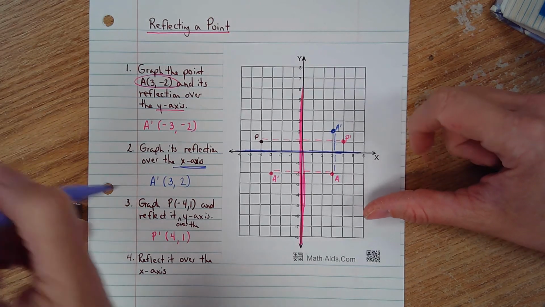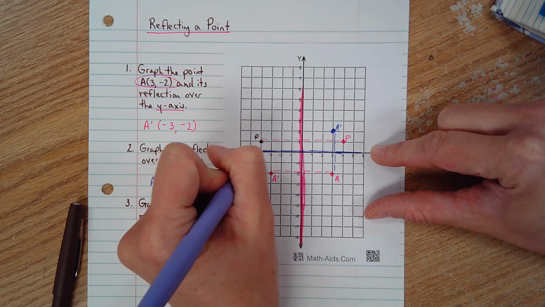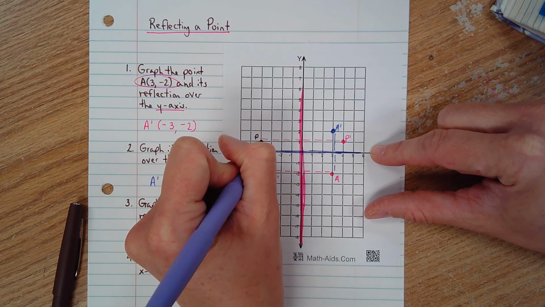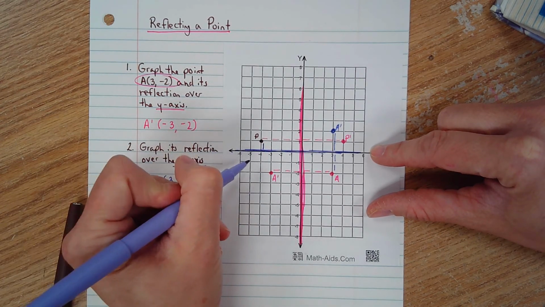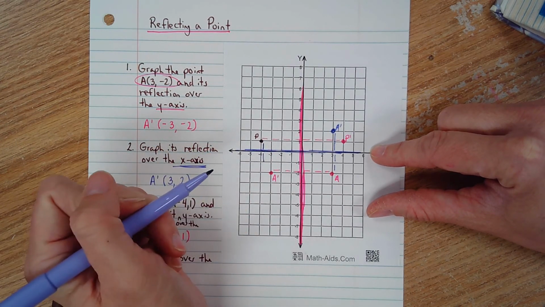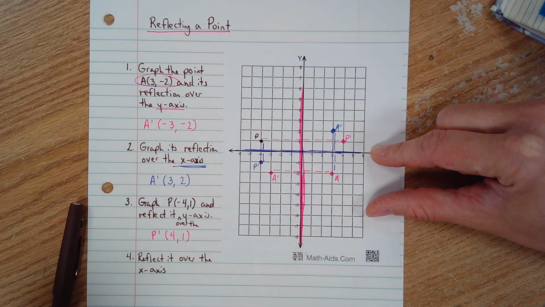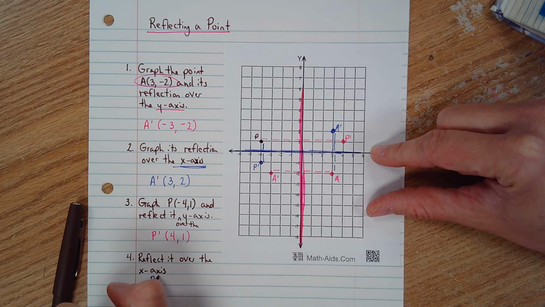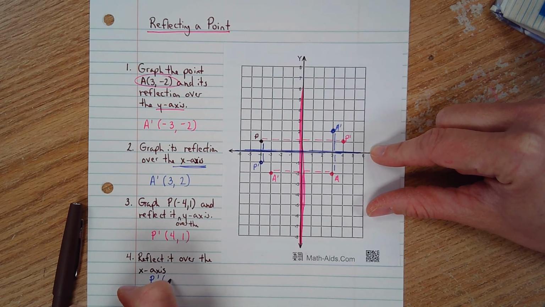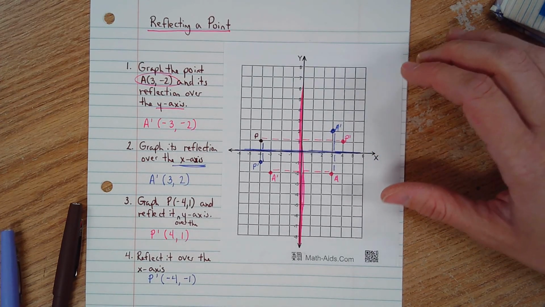And then to reflect it over the x-axis, it is 1 above the x-axis, so we are going to go 1 below the x-axis, and our other P prime is right there. And so for over the x-axis, your coordinates should have been negative 4, negative 1. So that's how you reflect a point.